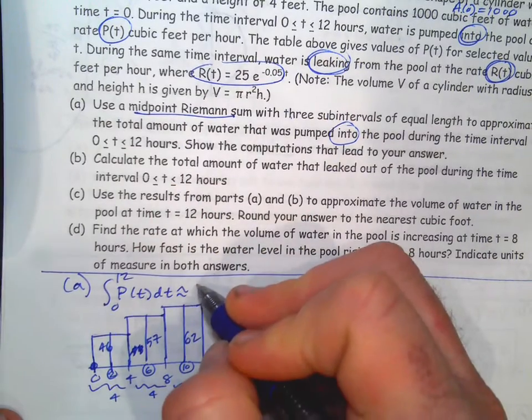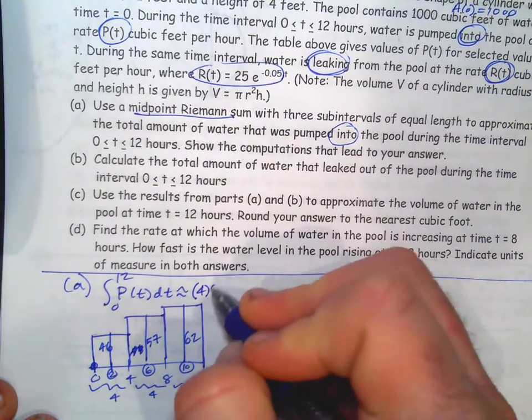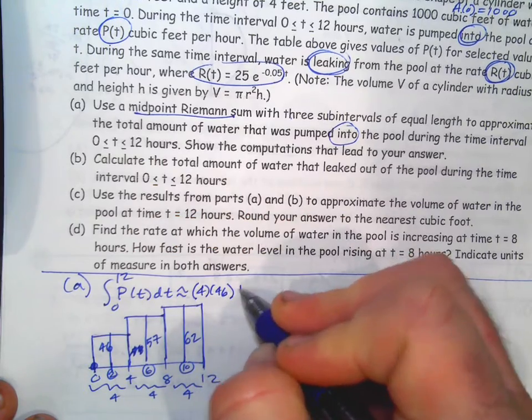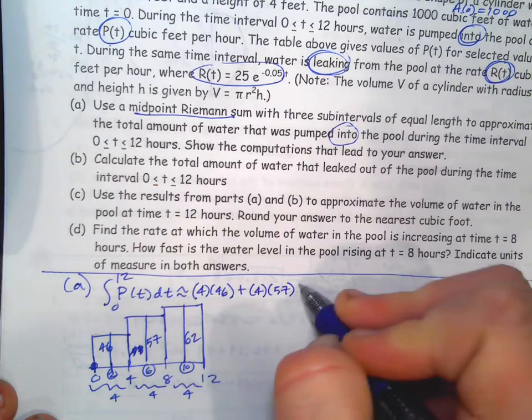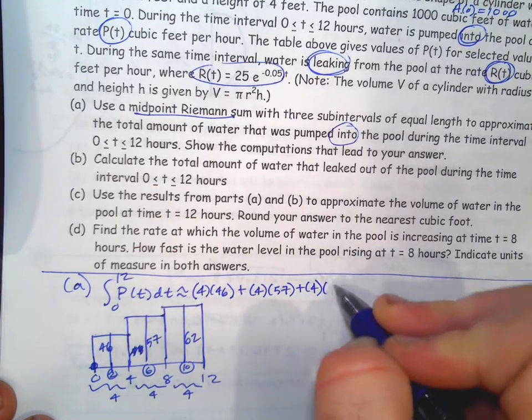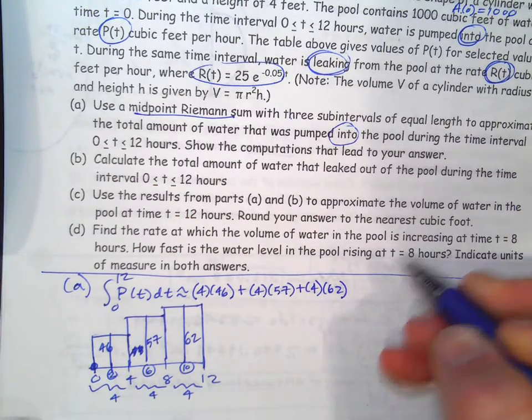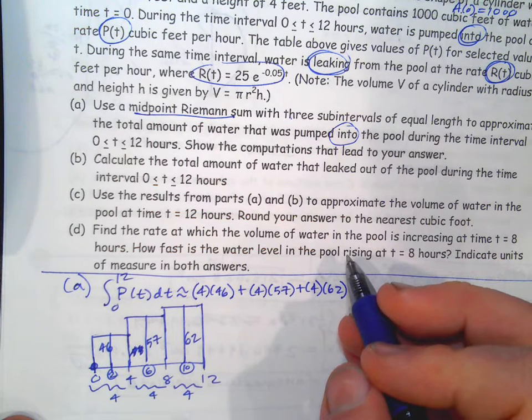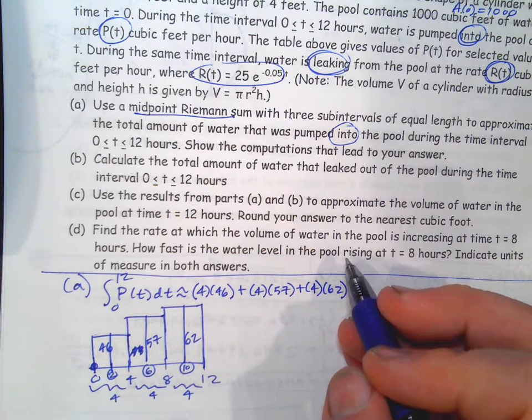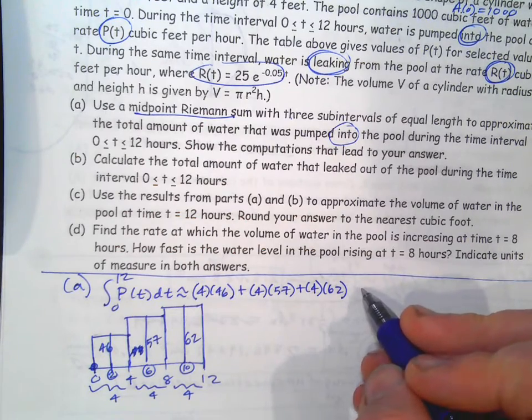So we have to show the work, show the setups. 4 times 46. That picture's not going to help you, but this is stuff you have to write down. 4 times 57. 4 times 62. I mean, we have a graphing calculator, so we don't have to calculate all these by hand. We could just do it on our calculator.